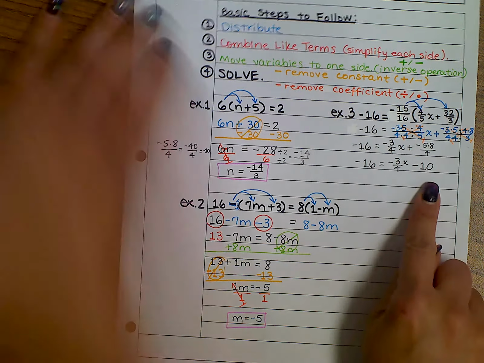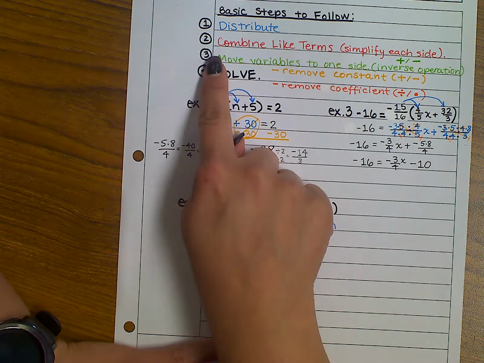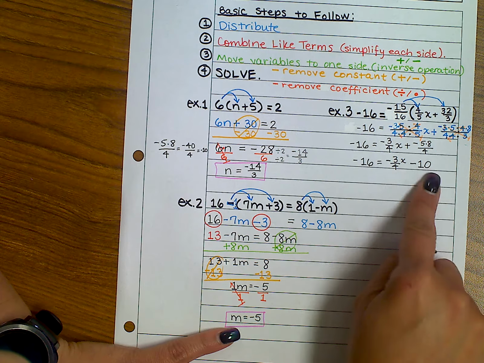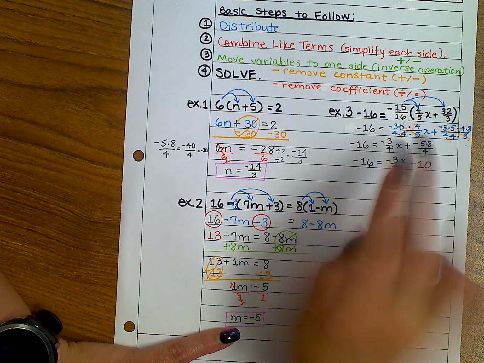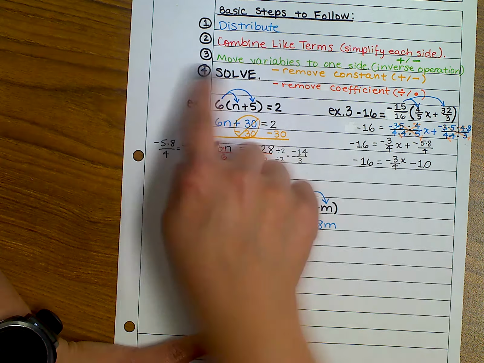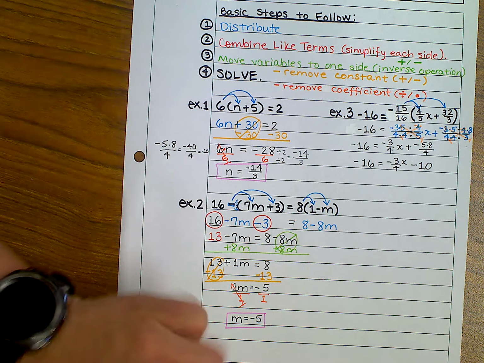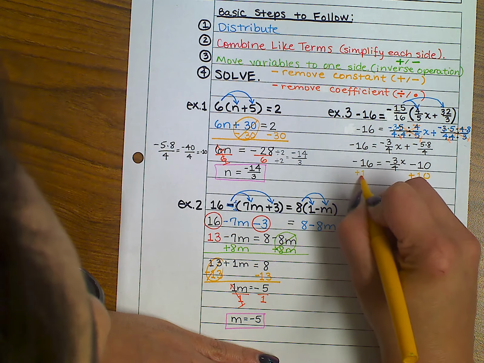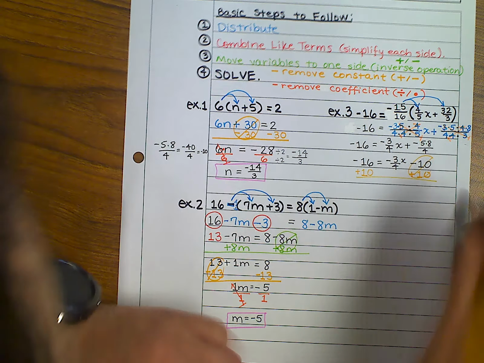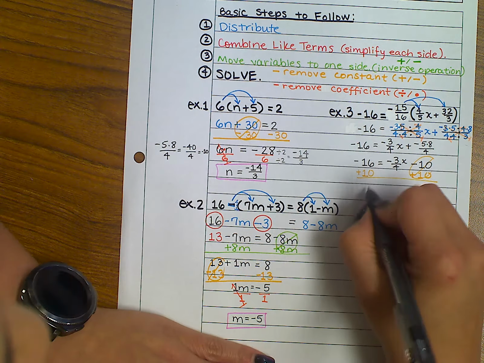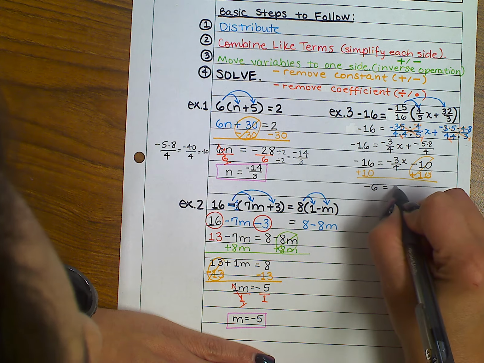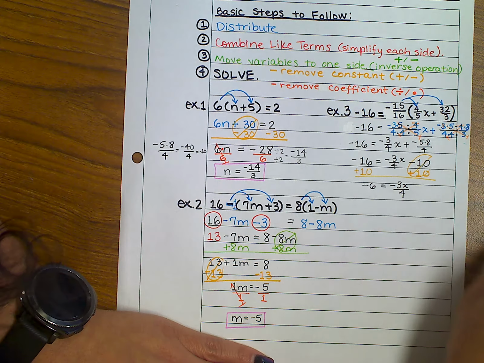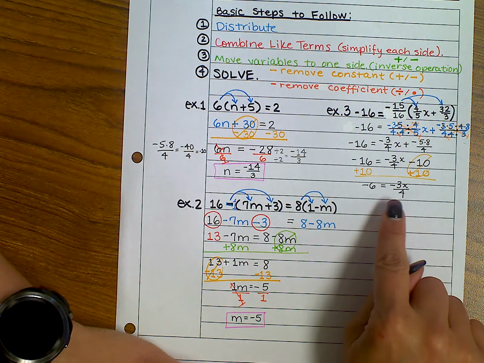So we have distributed. Do I have any like terms on this side? Nope. I only have one variable, so I can skip that. So I can move on to removing my constant by adding 10 to both sides. And now that leaves me with negative 6 is equal to negative 3x over 4. Now this is where it gets a little tricky.